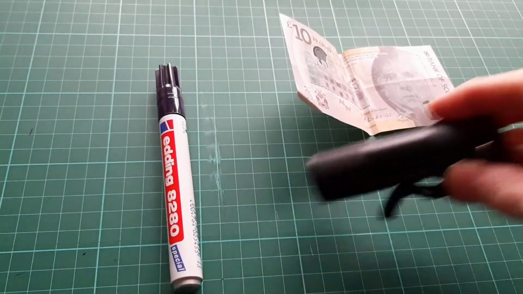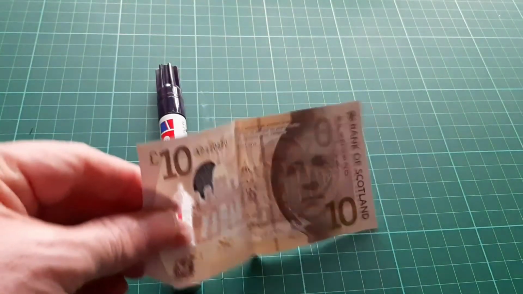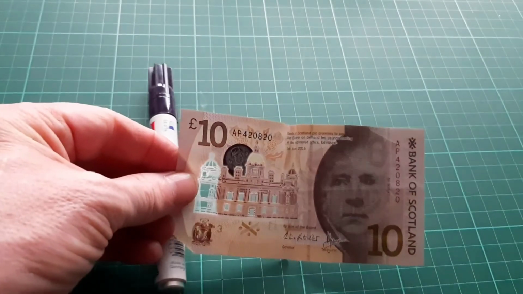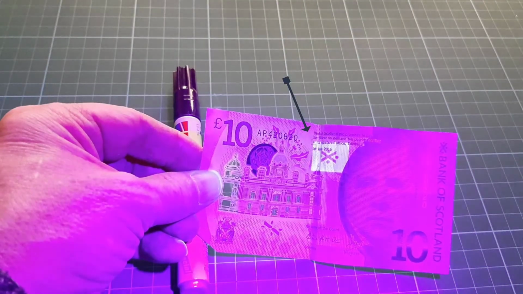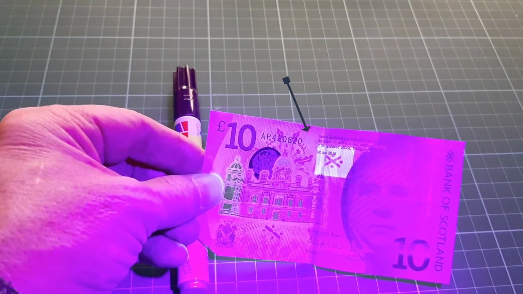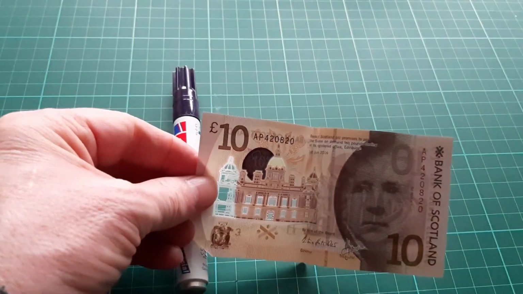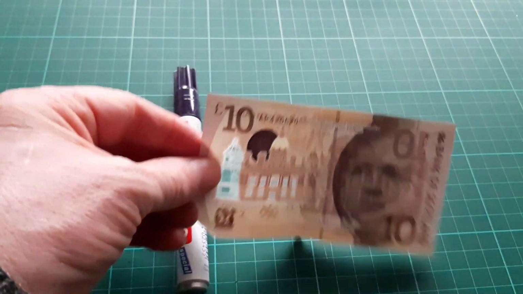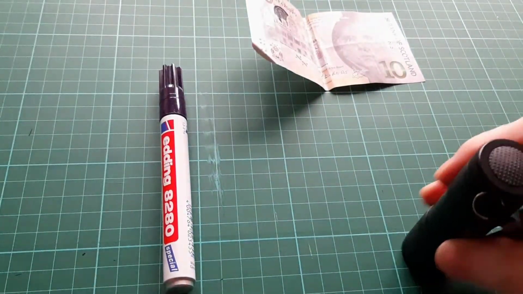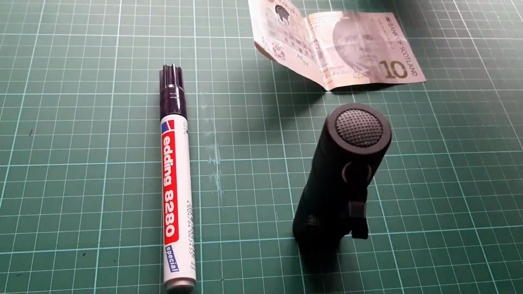So here we have our ultraviolet light. We have a £10 banknote, and if we flash the ultraviolet light on it, you can see that the small Scottish flag lights up. It fluoresces. There it goes again. You can see that when we put the light out, it disappears, and when you put light on, it appears because the little ink in there fluoresces.